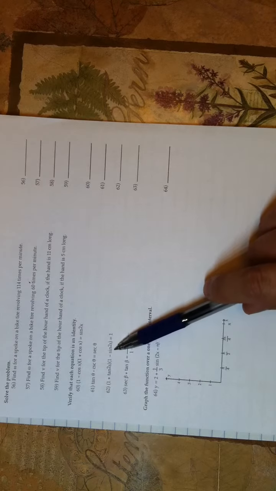Honors Pre-Calculus Final Exam Review 2013, number 62. So we're still verifying identities. Make sure you check number 60 and 61 for some general comments. In this one, we have 1 plus tangent squared s times 1 minus sine squared s equals 1. So there's our basic problem.